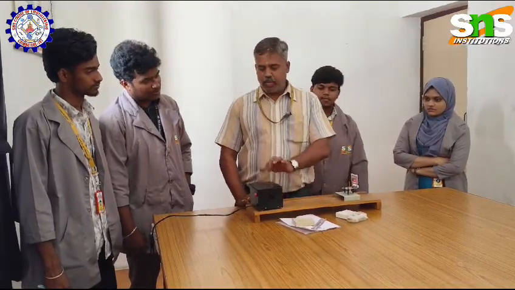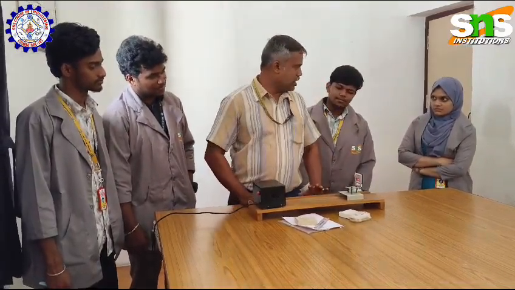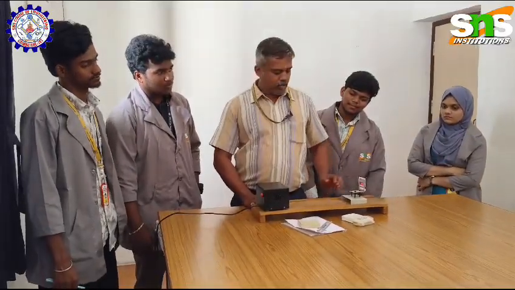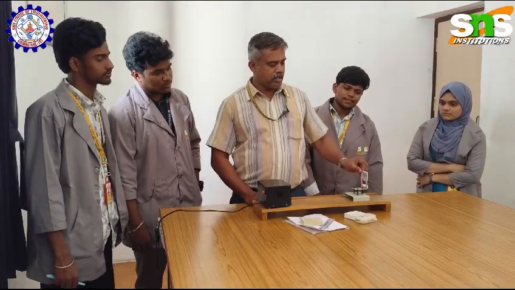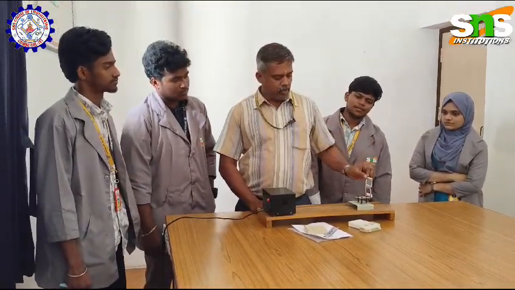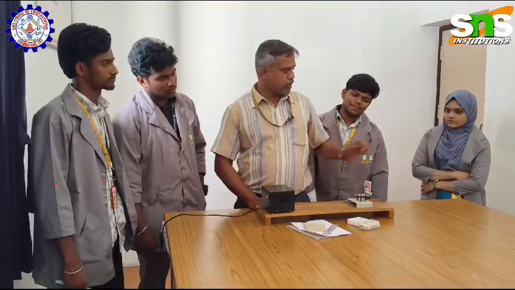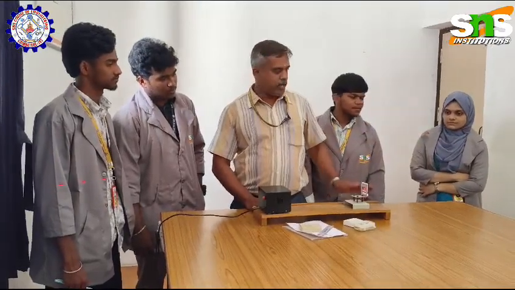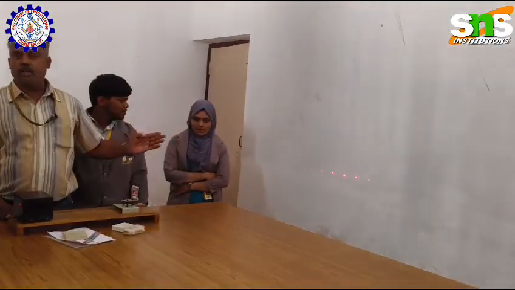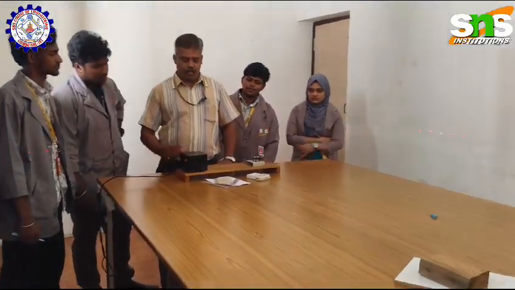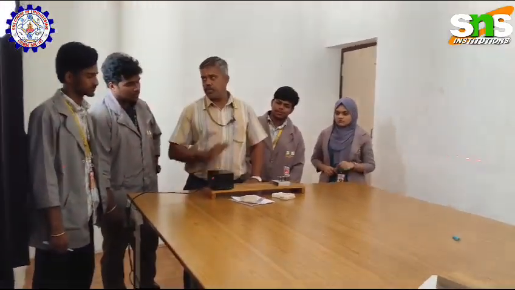With this laser, we find first the wavelength of the laser source, and the second is the particle size. This is a diffraction method, and this glass plate is a grating plate. When we use the grating plate from this holder, we get the diffraction orders. Based on the diffraction order distance, finally through calculation we get the wavelength of the laser source.